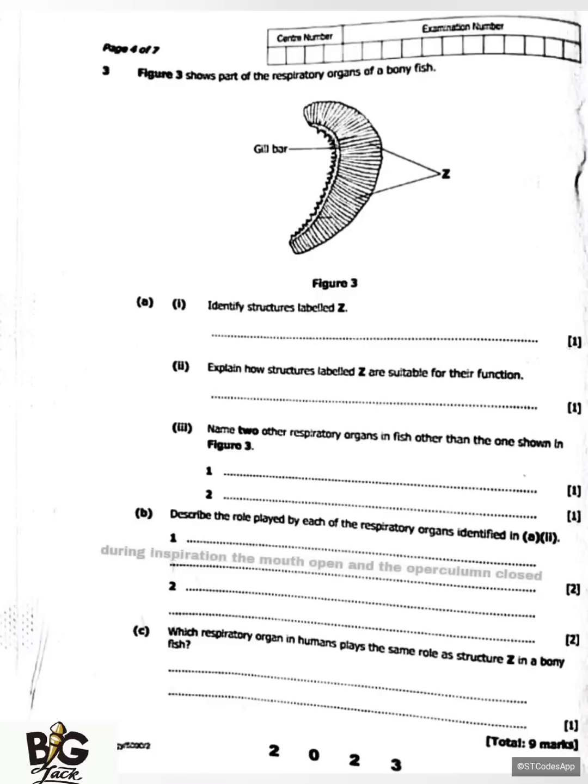So now, during inspiration, that is the period during which the fish inhales oxygen, we are going to find that the mouth is going to open, then the operculum is going to be closed. So during inspiration, the mouth opens, then the operculum closes.